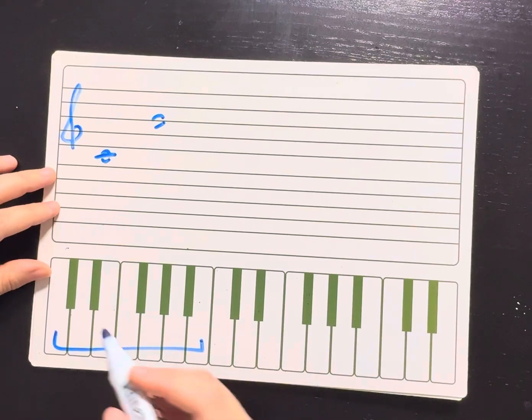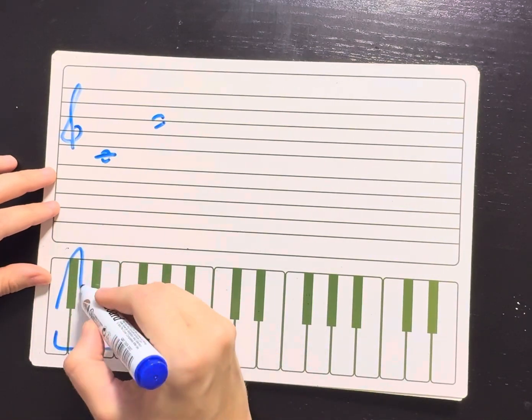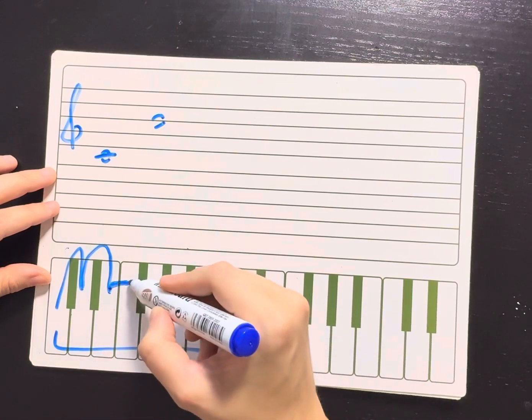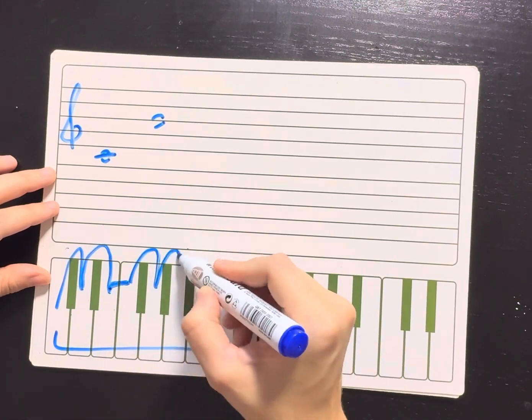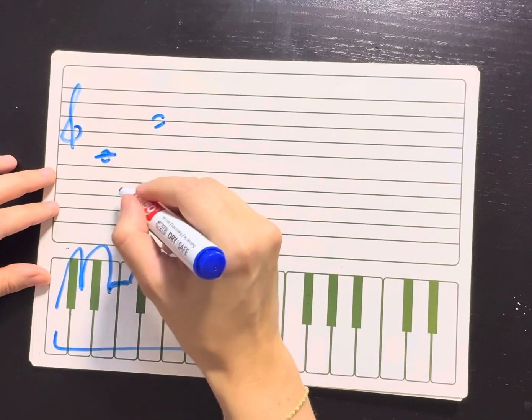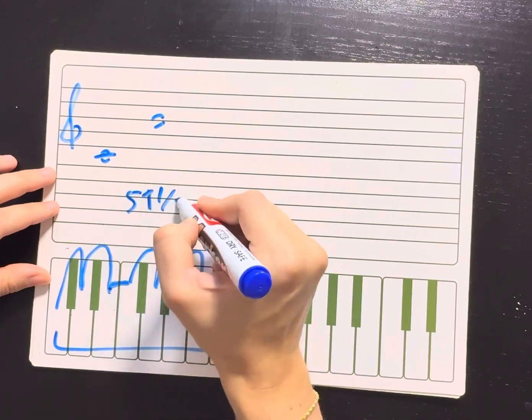Counting the tones, C to D equals 1 tone, D to E equals 1 tone, E to F equals 1 semitone, F to G equals 1 tone, G to A equals 1 tone, A to B equals 1 tone. Total equals 5 whole tones and 1 semitone. This is a major seventh.